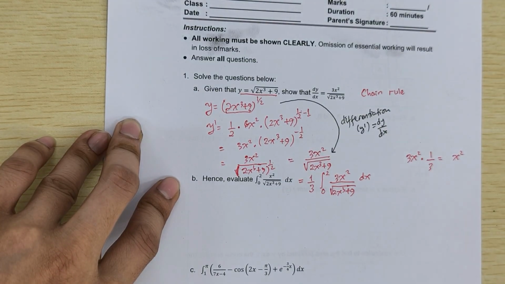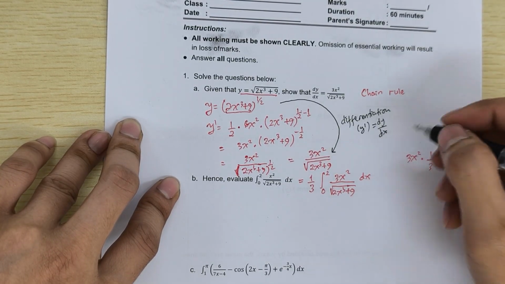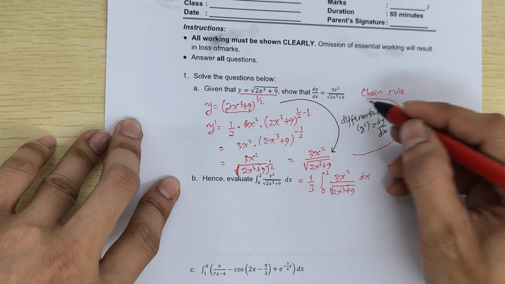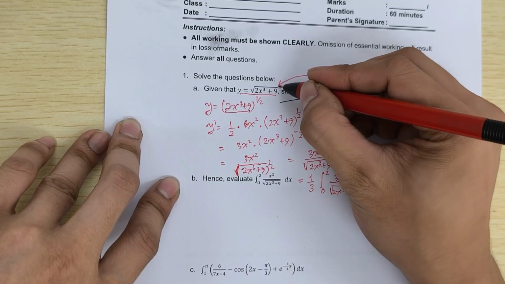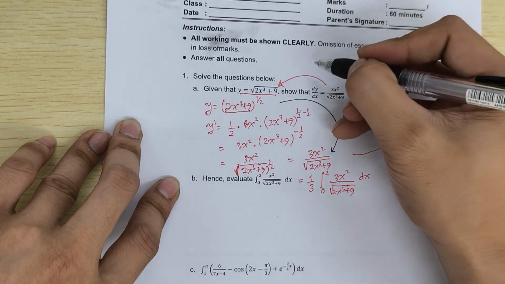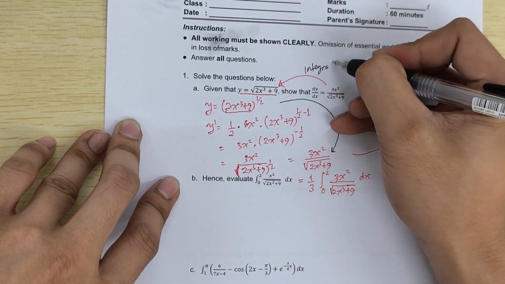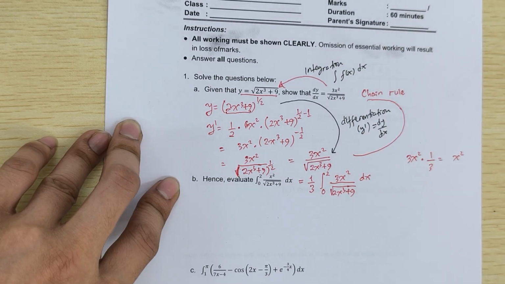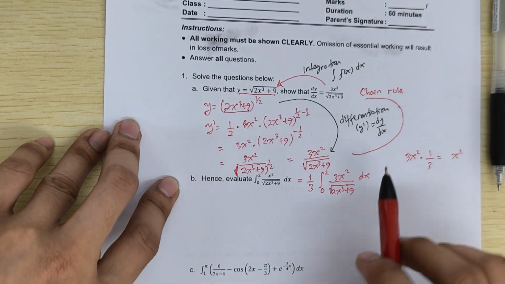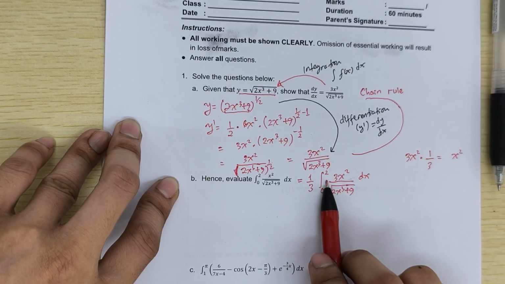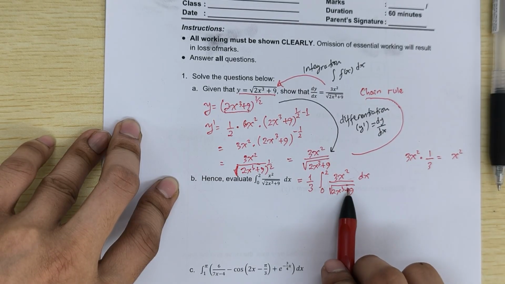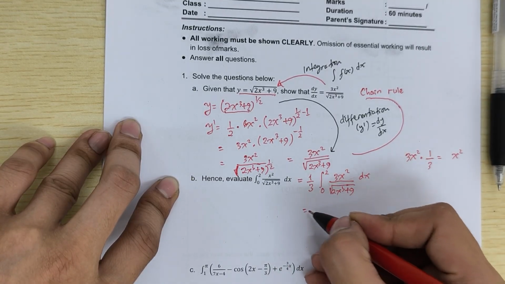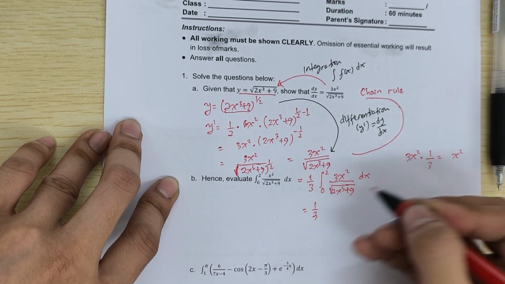But if we work backwards, from here to here, we call that integration, something with f(x) dx. So you do not need to recount these things, just use the result here. So that's going to be 1/3.